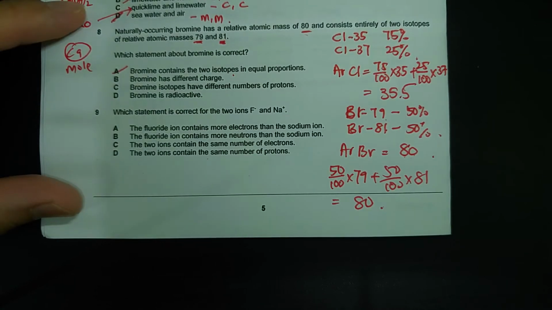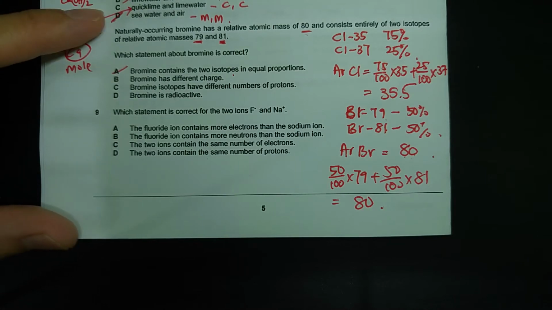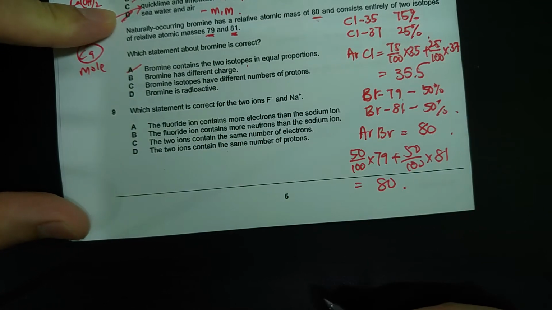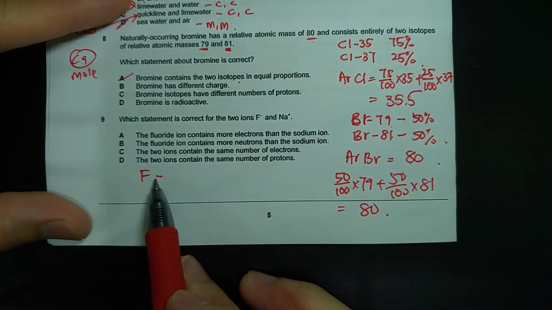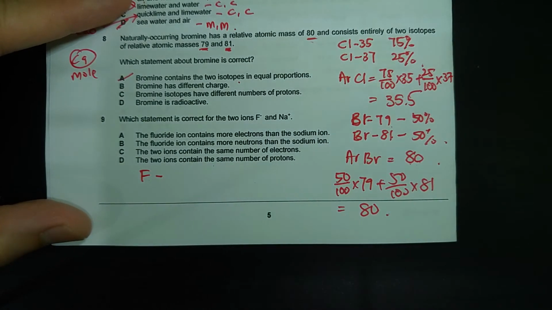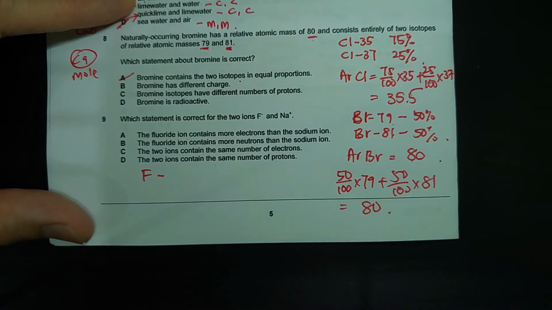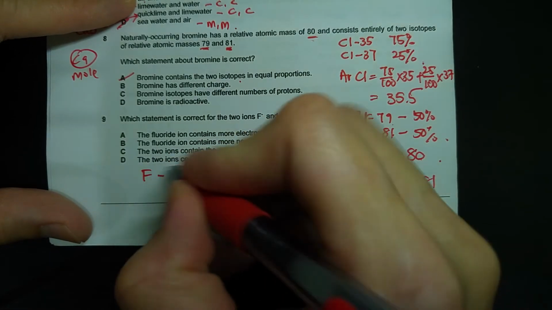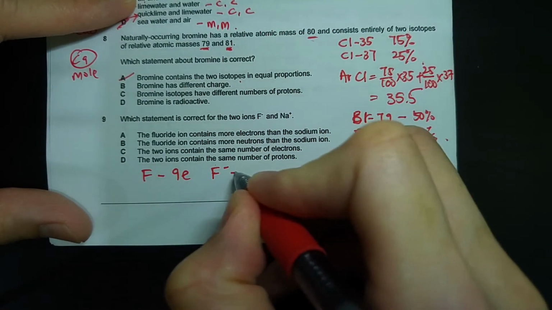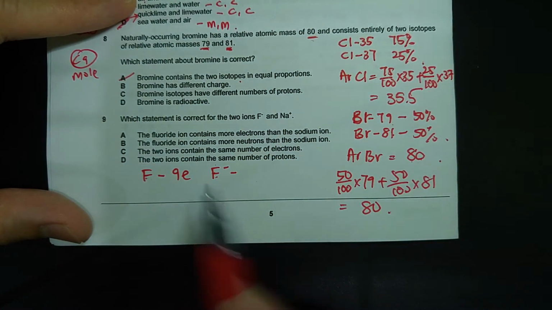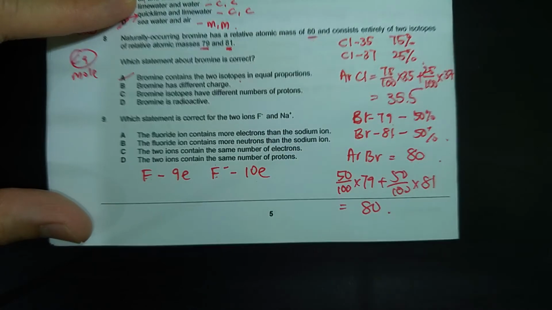Number 9. Which statement is correct for the two ions F minus and Na plus? So you find out what is the F. If you look at the number of electrons, fluorine, what is the number of electrons? Look up in the periodic table, 9 electrons. Then how about F minus? Okay, F to F minus, you must gain 1 electron, so it's 10 electrons.